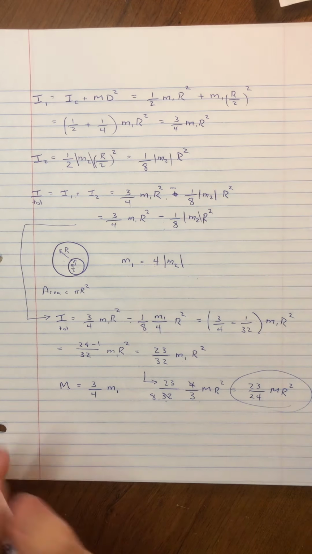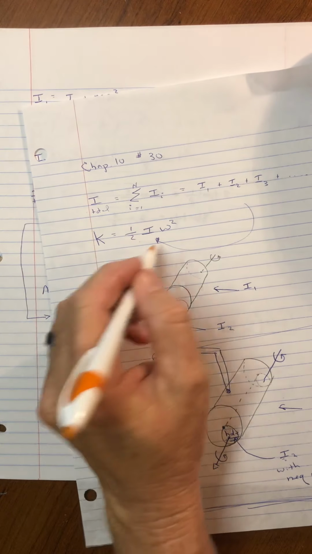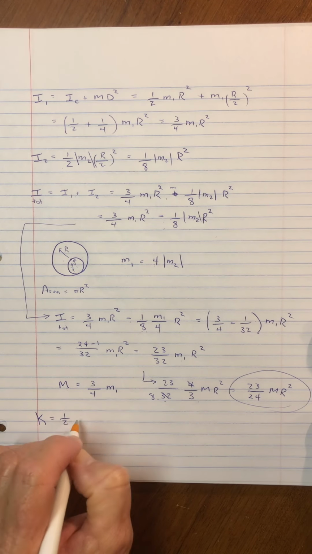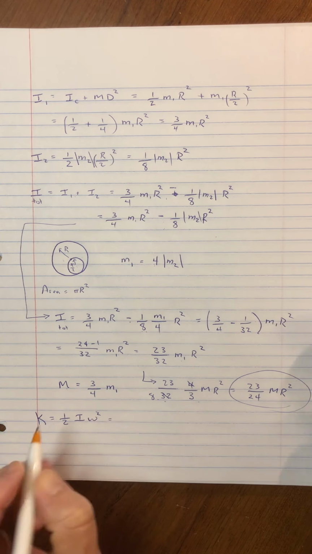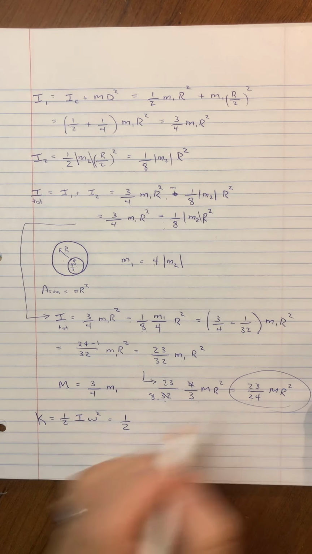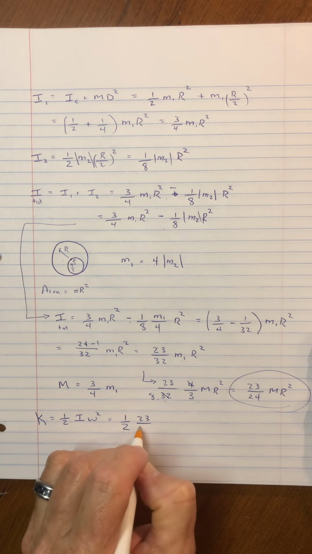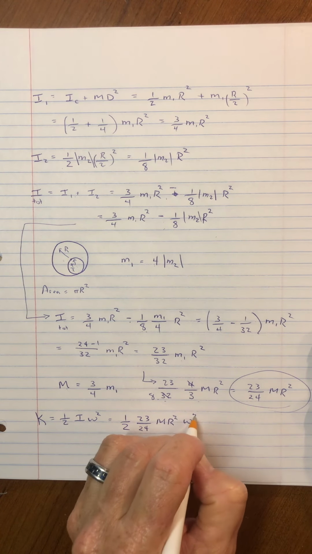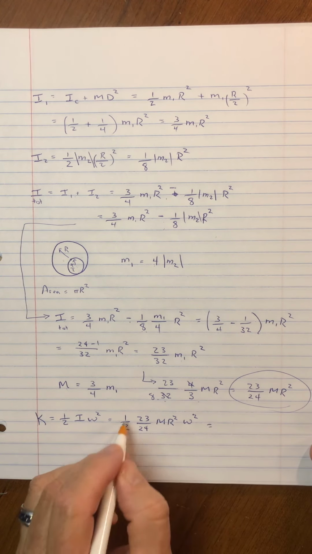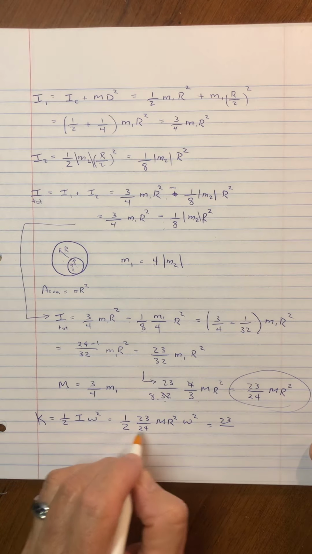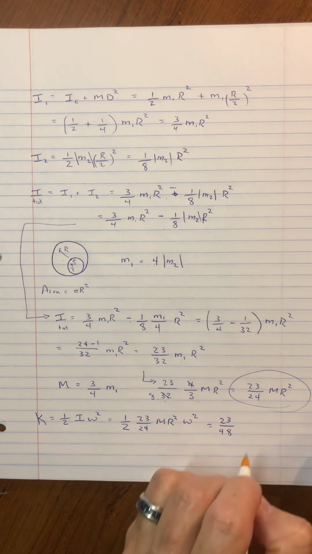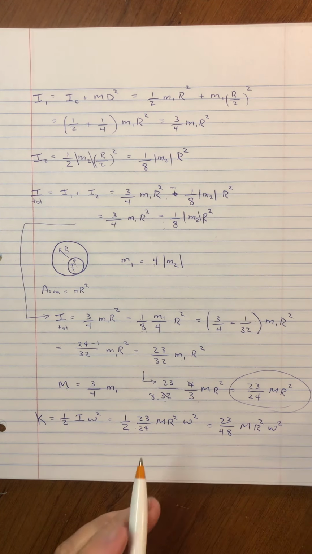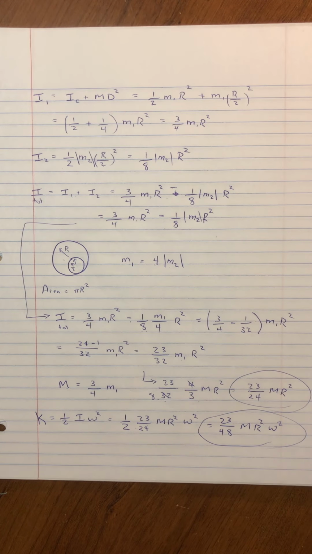Okay, and then finally we can finish, which just brings us back to right here, and that is then the kinetic energy for a rotating object is 1/2 I omega squared. And of course, then here's the 1/2, and the I is the 23 over 24 mass of the cam R squared, and then omega squared. And then I guess we can put the 23, and then the 2 and the 24 make 48, and then M R squared omega squared, and voila, we finally have it. Yay!